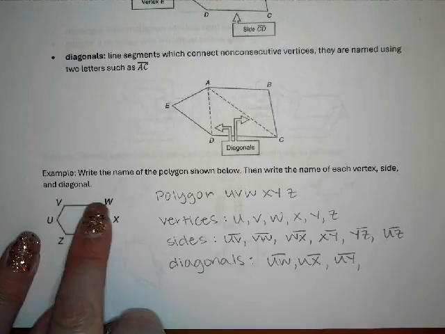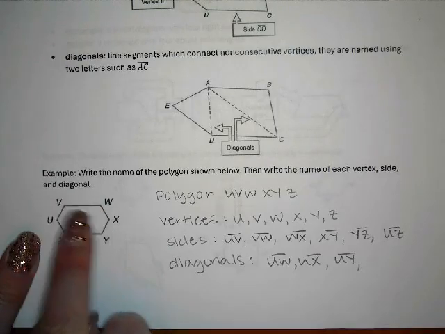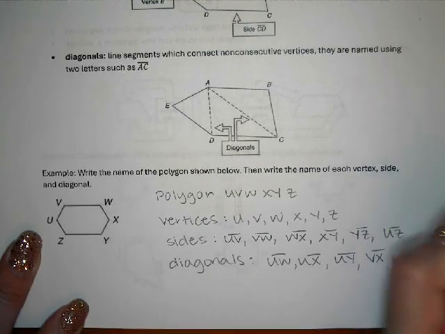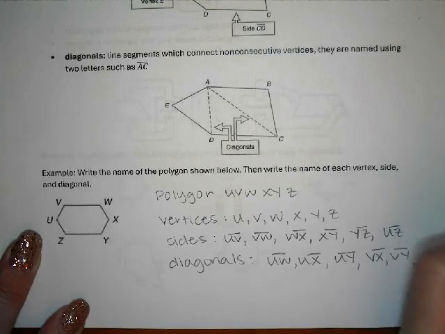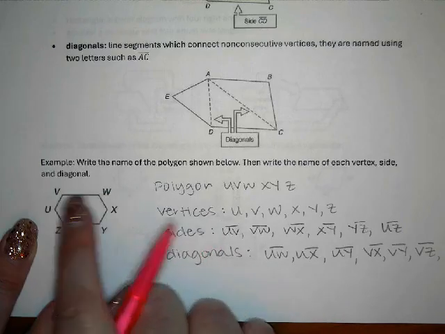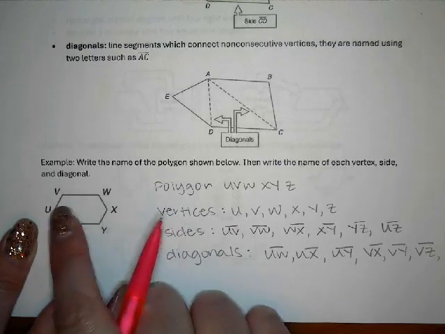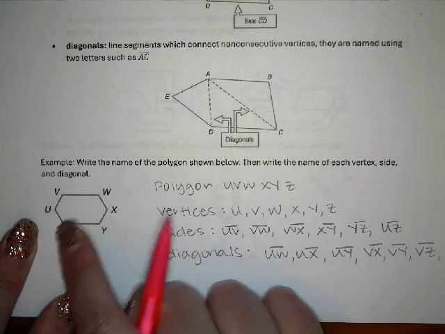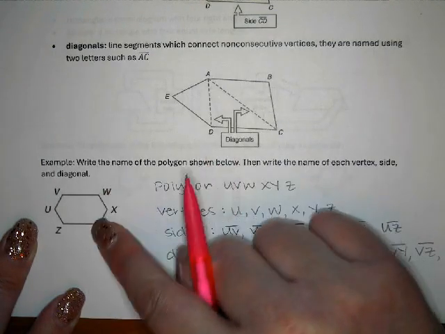VW is not a diagonal, but VX, VY, and VZ are. So VX, VY, and VZ are all diagonals. WV is not, but WU, we already wrote that one down, but that's a diagonal. WZ and WY.